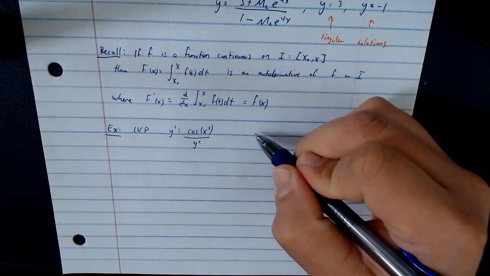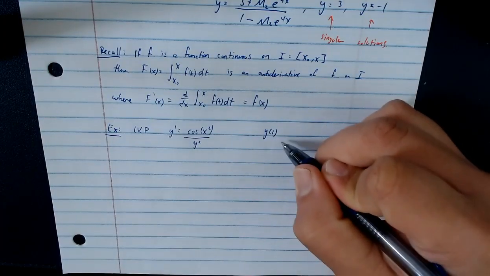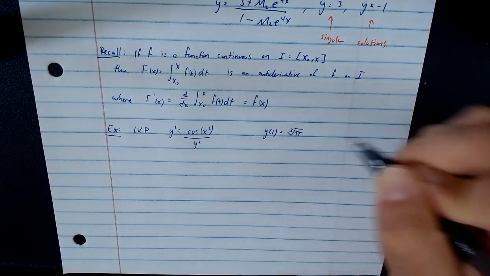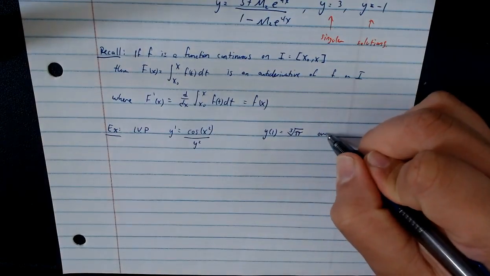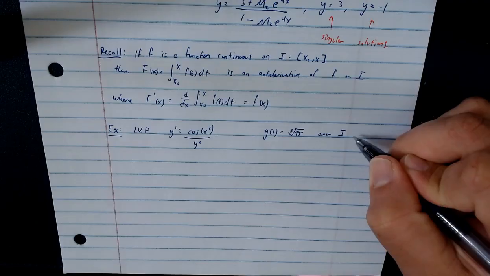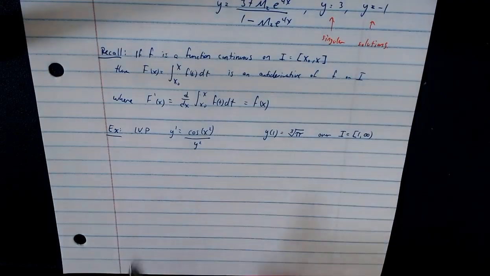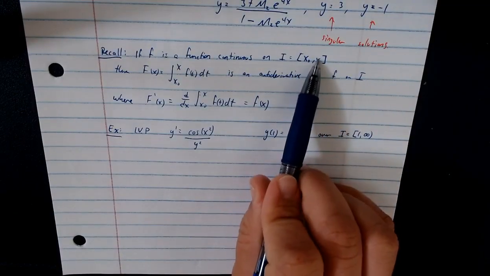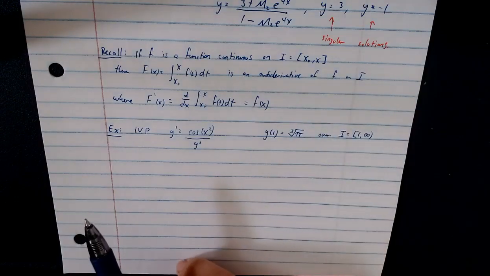But since it's an initial value problem, it should have an initial condition. Here, y at 1 is equal to the cube root of pi, because isn't that a fun-looking number? Over the interval I where x goes from 1 to infinity. That is, over the interval from some fixed constant number to some arbitrary number on the end, going off to infinity.